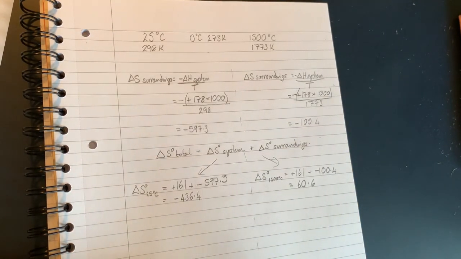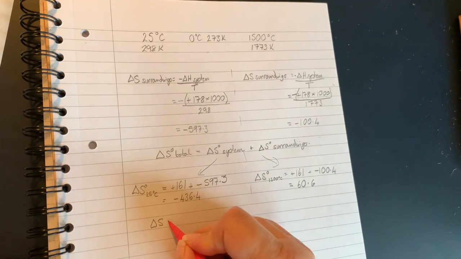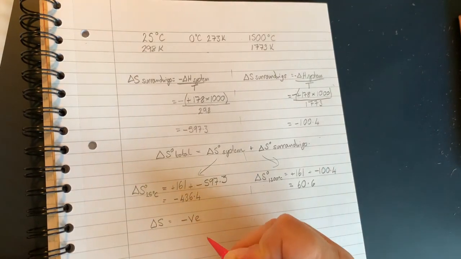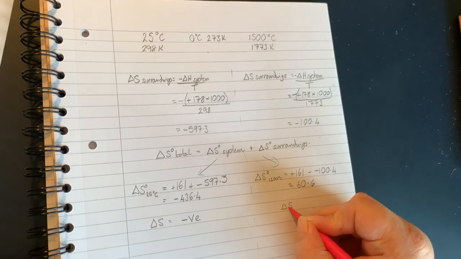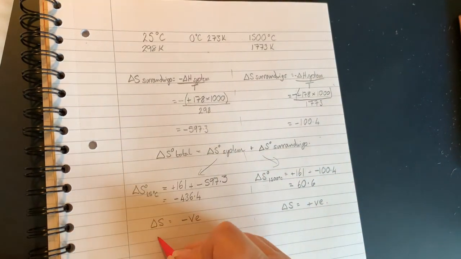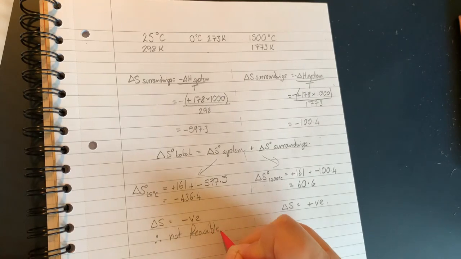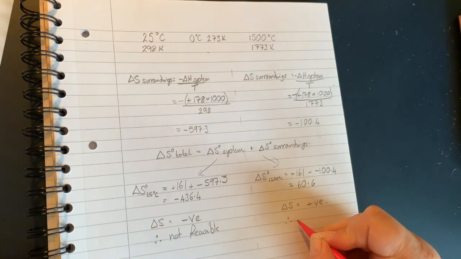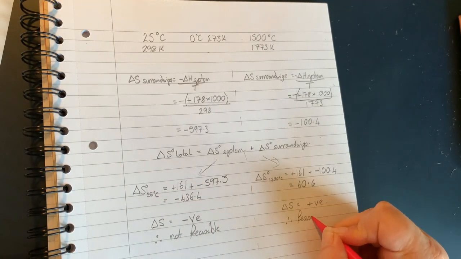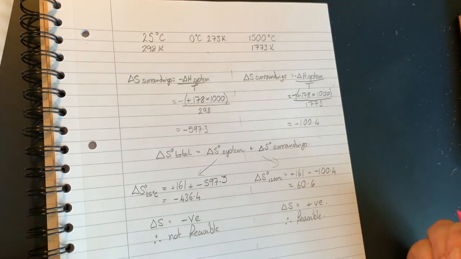So if you have a look at the sign of these, delta S here is negative, but delta S here is positive. Therefore this reaction is not feasible, but this reaction is feasible because delta S must be positive for a reaction to occur spontaneously.